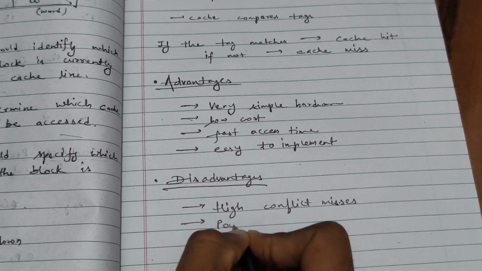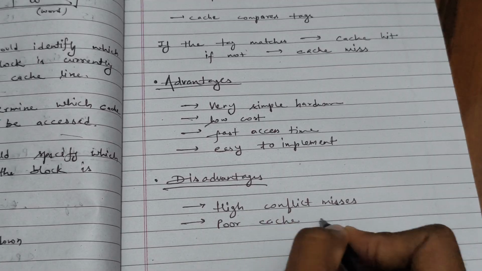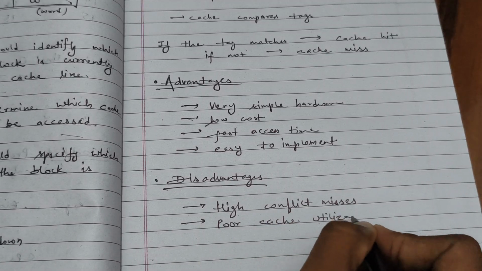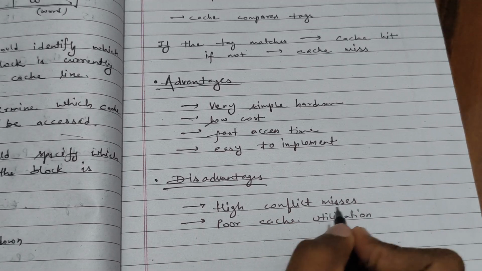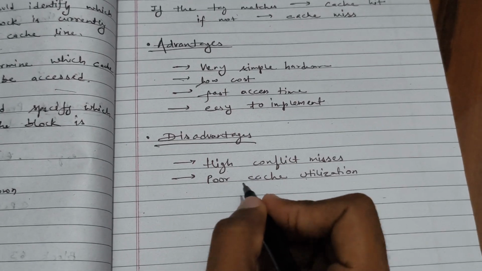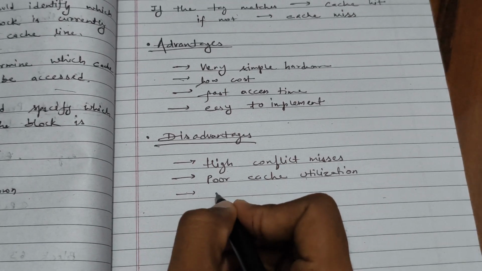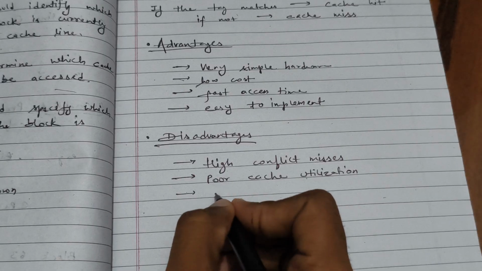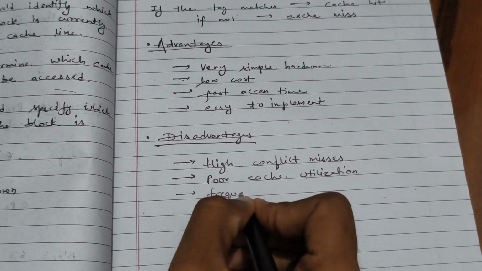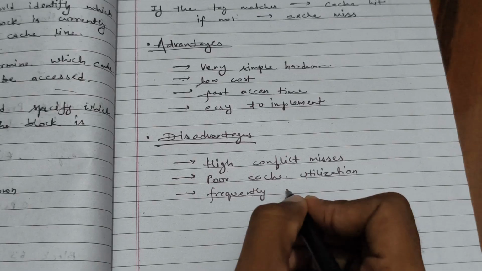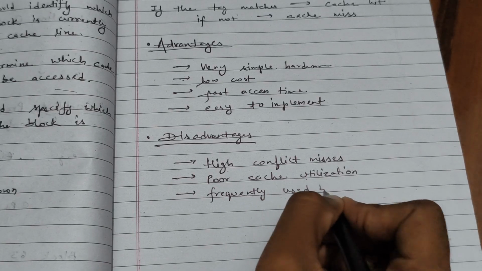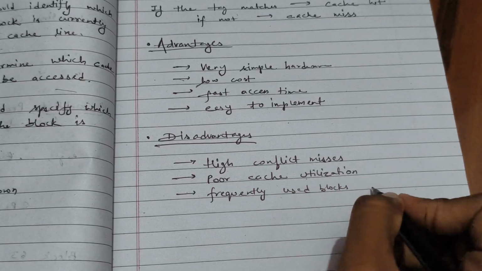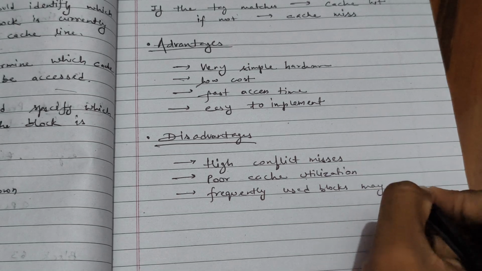Next is poor cache utilization. I would explain it with a very small example as well. And frequently used blocks may replace each other, as we have seen in an example previously also.